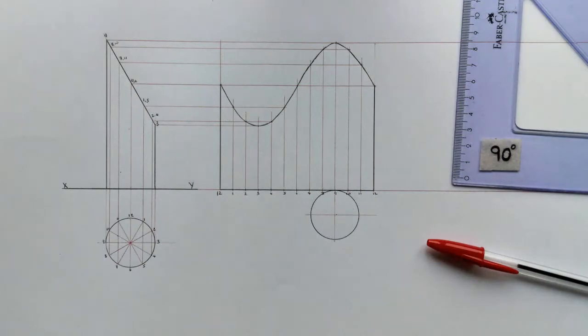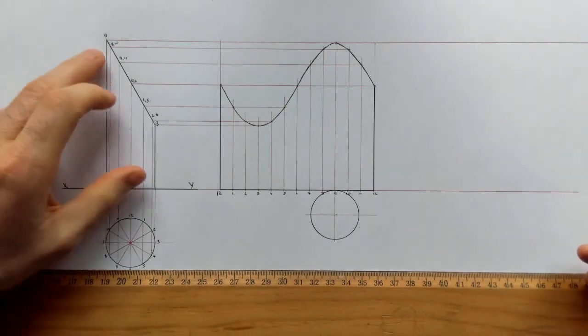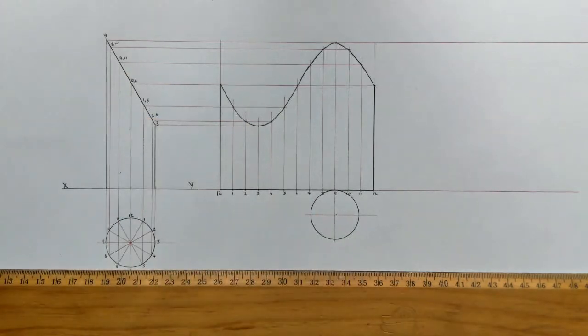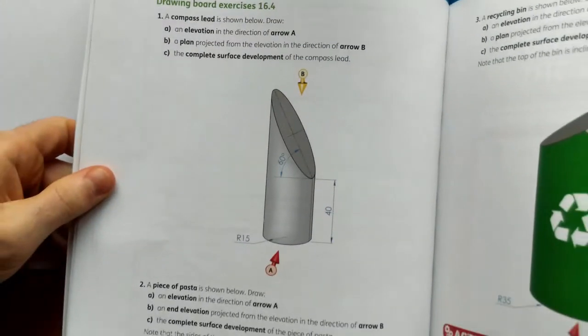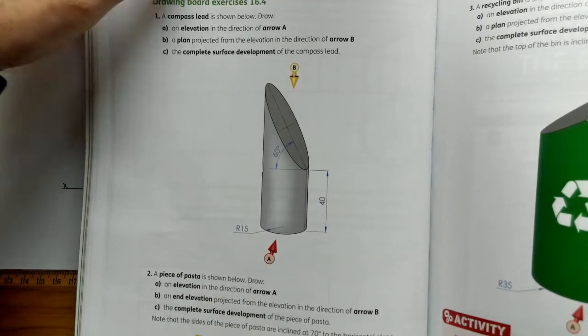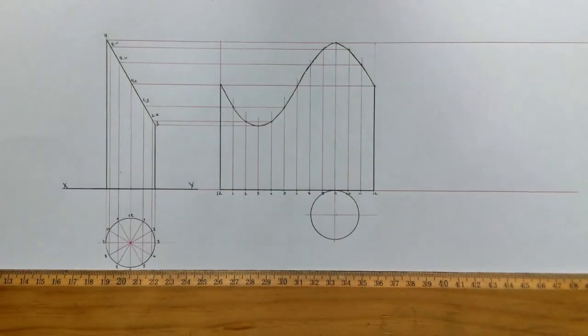Now the final part of this question, guys, is a little bit tricky and it's something we haven't covered yet. We haven't done ellipses yet. And the shape you actually have up here, and it is in the book as well, which I'll just bring over to you again, that shape we have up there is actually an ellipse. So what we're actually going to have to do is develop out that surface as well. Now this is something we haven't done, but it'll be good practice for us regardless.